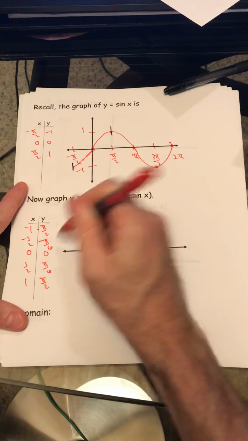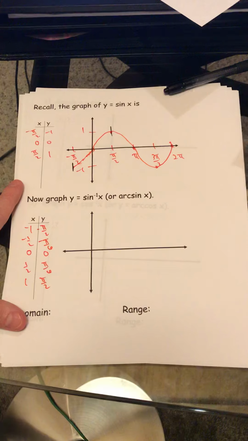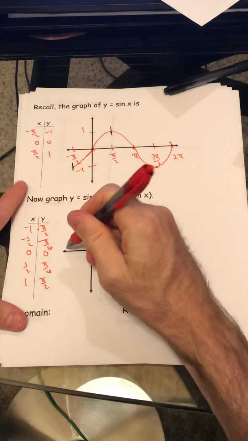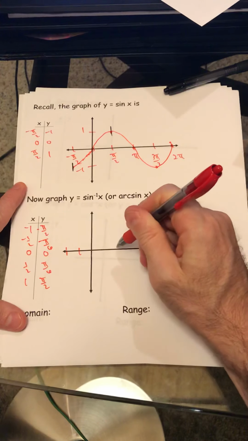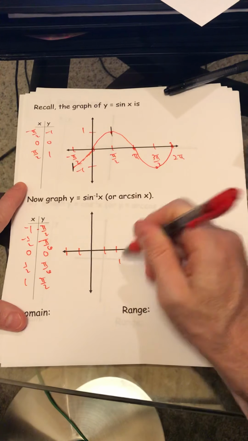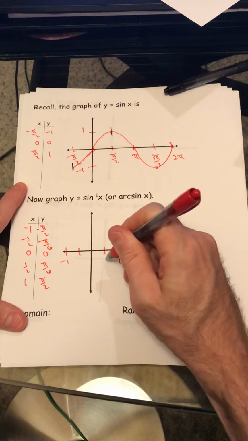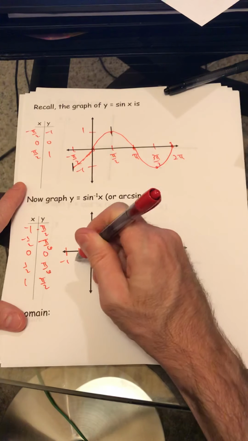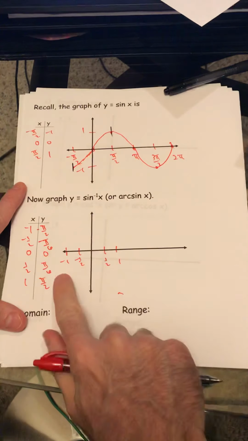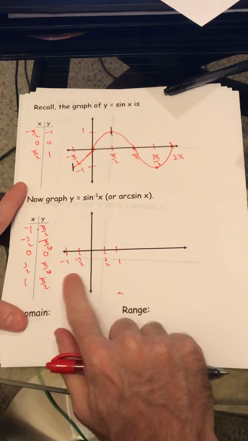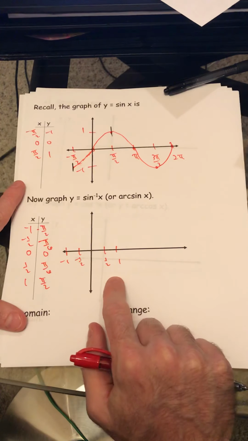When we are introducing these new functions, I know sometimes it's always helpful if you see it. So here's 1, negative 1, 1/2, negative a half. So notice now, along the x-axis, I'm using the simple numeric values.